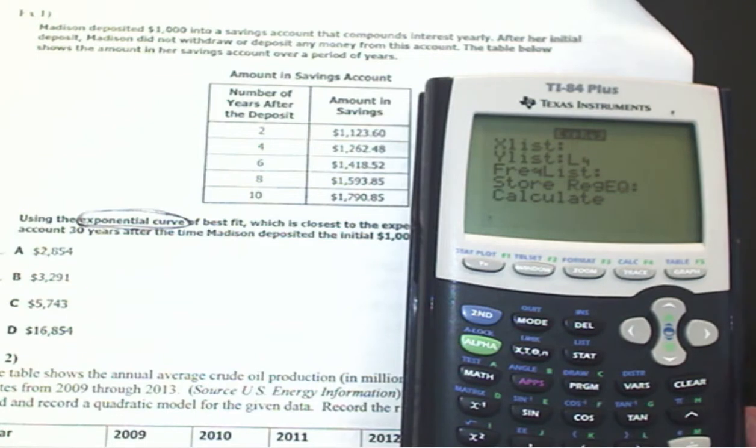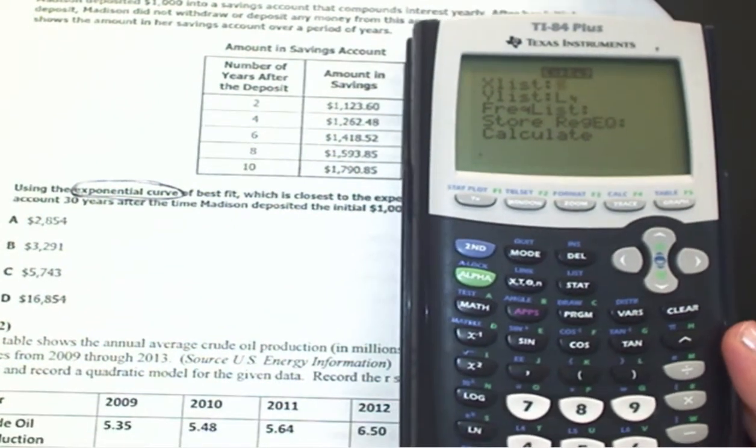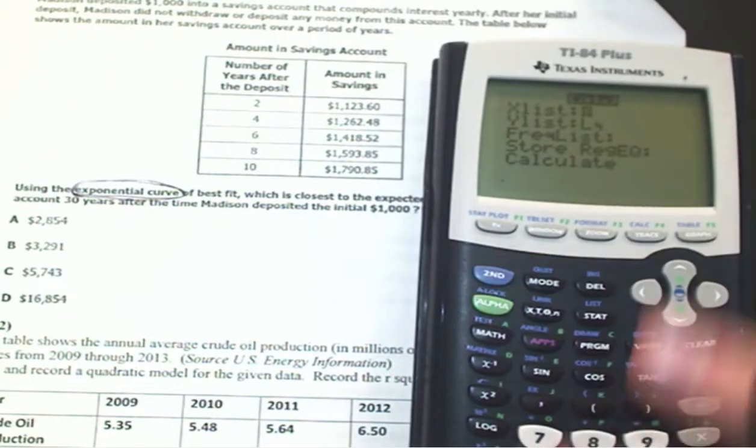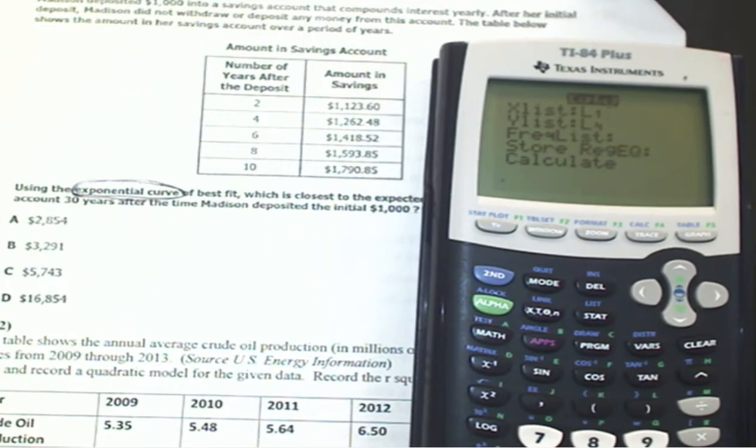And so if you're trying to change it, I'm looking at my calculator, and right above the number 1, that's where L1 is, and it's blue. So I'm going to press second, number 1, and then L1 pops up. Okay, so now I have to change the Y list to L2, so second, number 2.